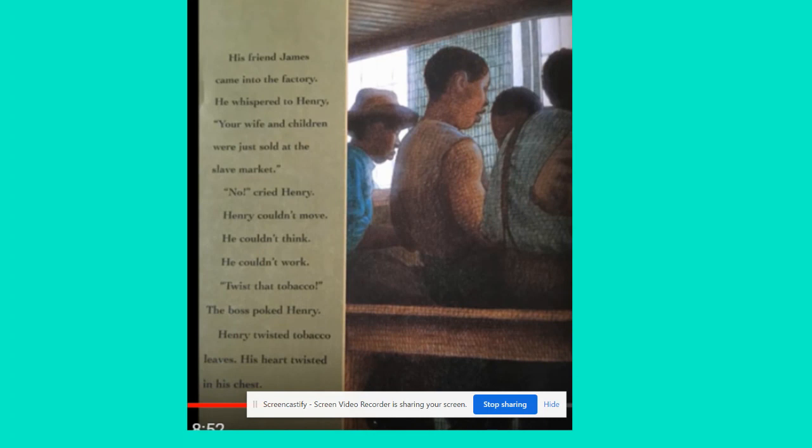His friend James came into the factory. He whispered to Henry, "Your wife and children were just sold at the slave market." "No," cried Henry. Henry couldn't move. He couldn't think. He couldn't work. "Twist that tobacco." The boss poked Henry. Henry twisted tobacco leaves. His heart twisted in his chest.